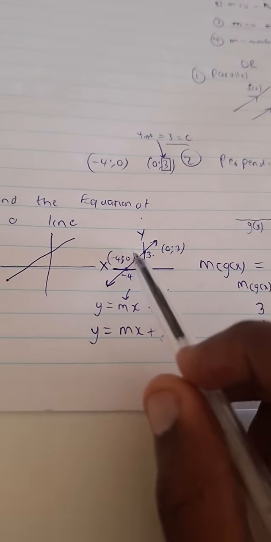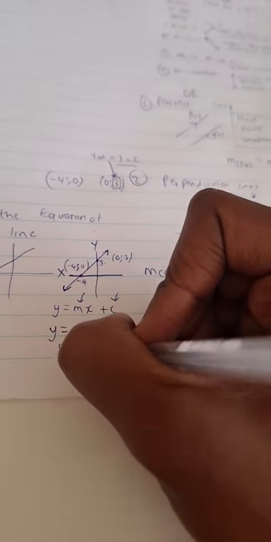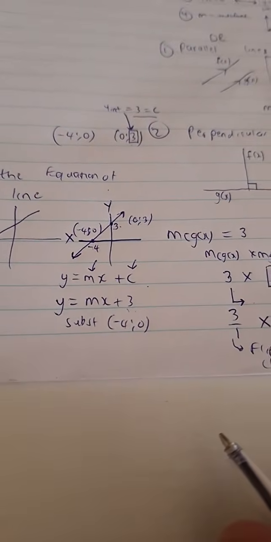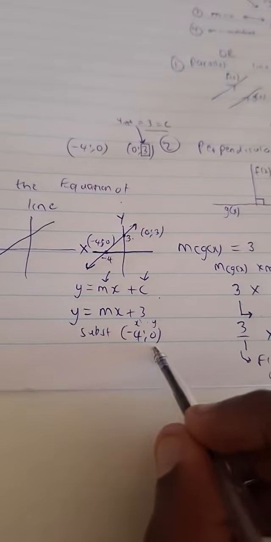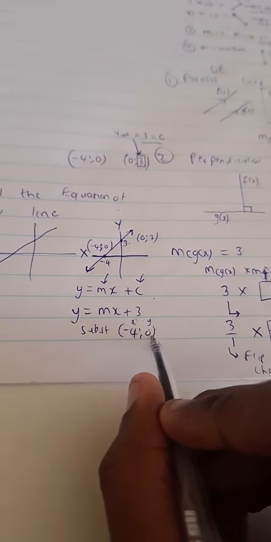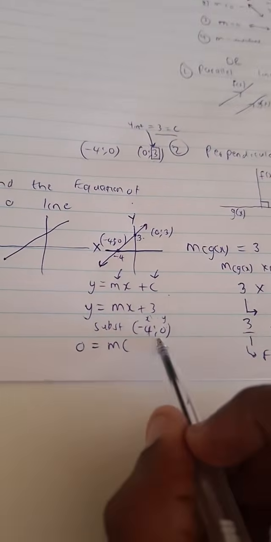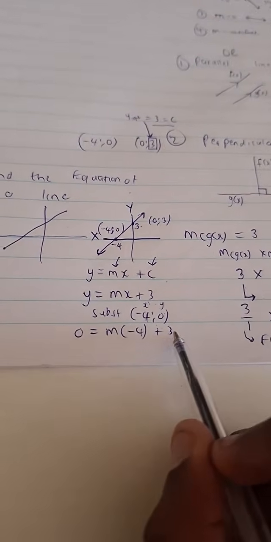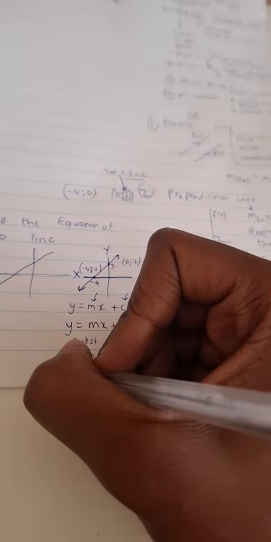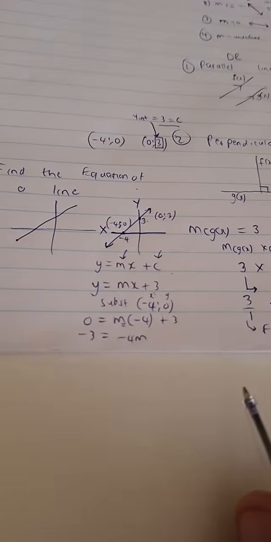So I use the other point, which is (-4, 0). I am going to substitute -4 and 0 so that I can solve for m. My x value is -4, my y value is 0. So in the place of y, I substitute 0. M times, in the place of x, I substitute -4, plus 3. Then I transpose the 3. It becomes -3 on the other side. M times -4 is -4m.